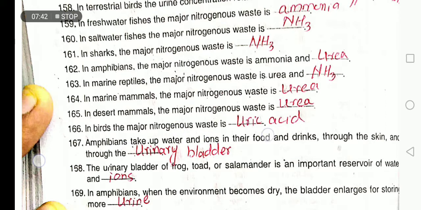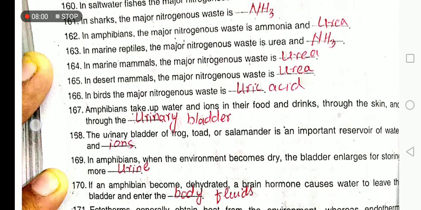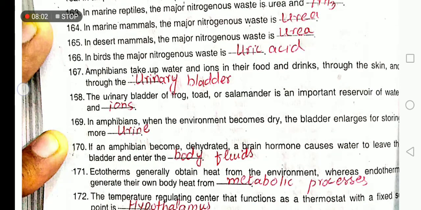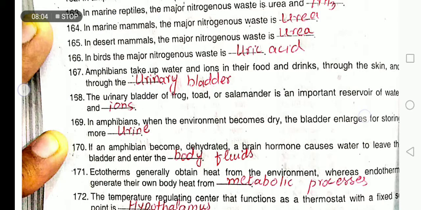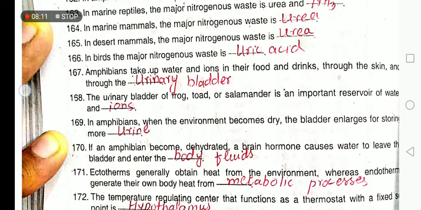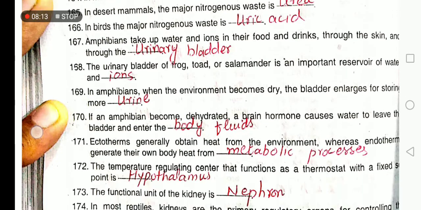Amphibians take up water and ions in their food and drink, through the skin, and through the urinary bladder. The urinary bladder may absorb water or ions. The urinary bladder of the frog, toad, and salamander is an important reservoir of water and ions. When the environment becomes dry, the bladder enlarges to store more urine. If the amphibian becomes dehydrated, a brain hormone causes water to leave the bladder and enter the body fluids.